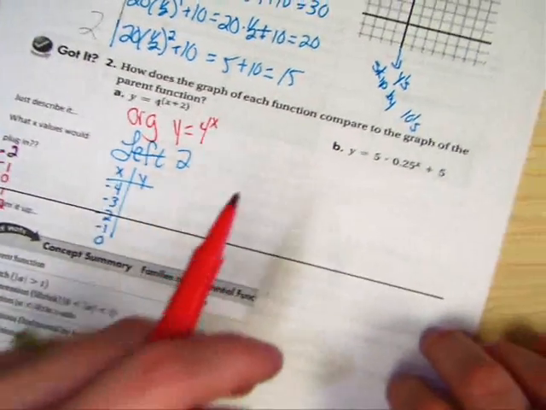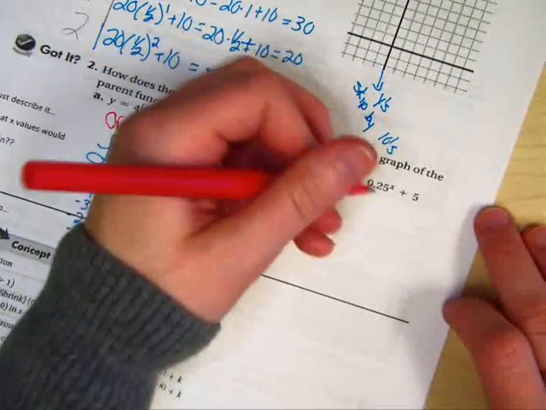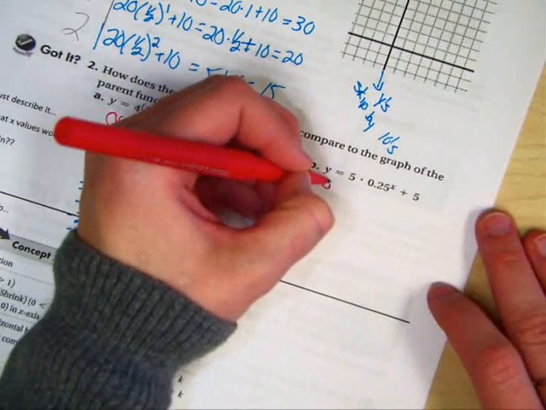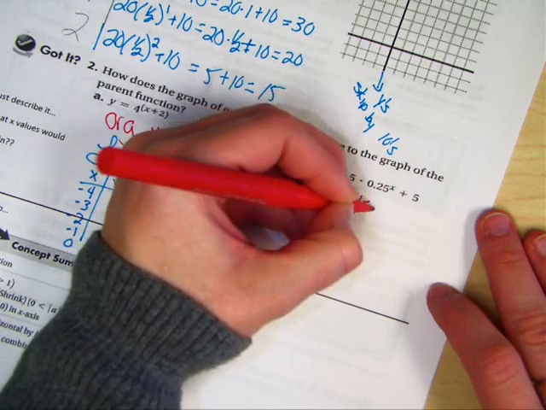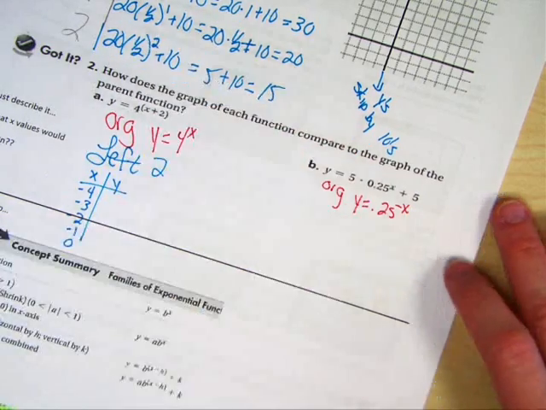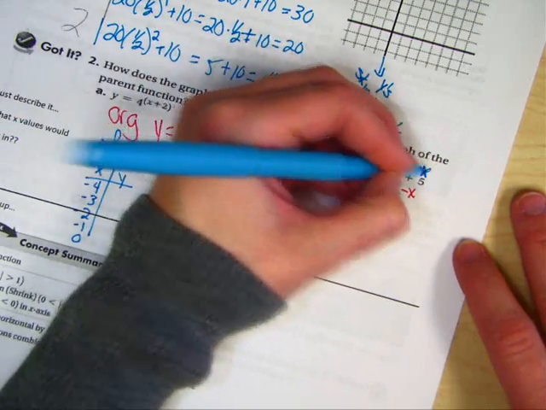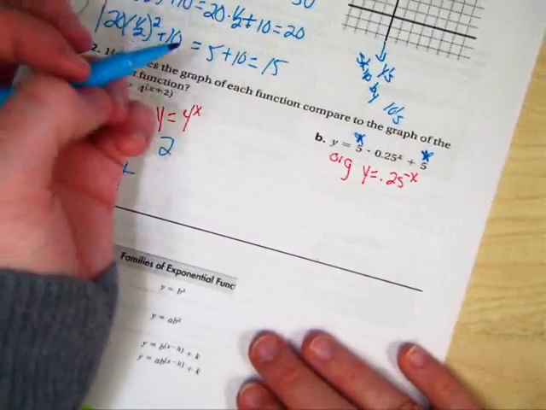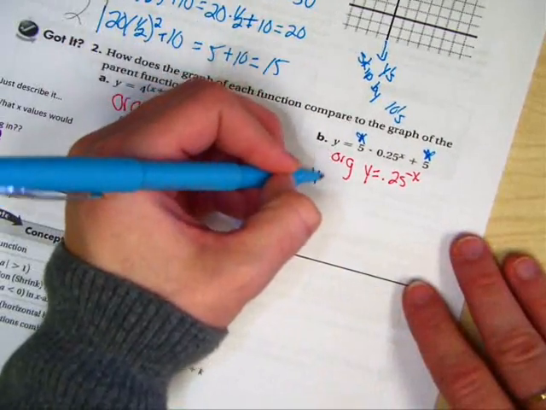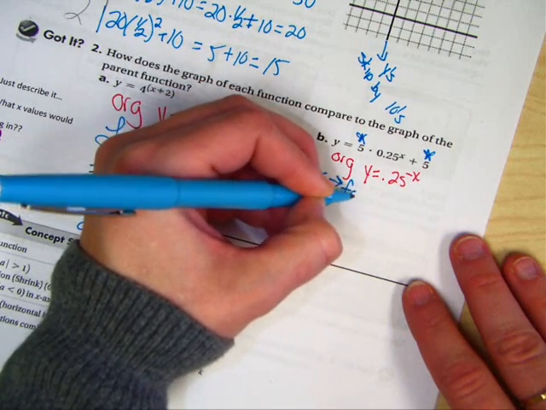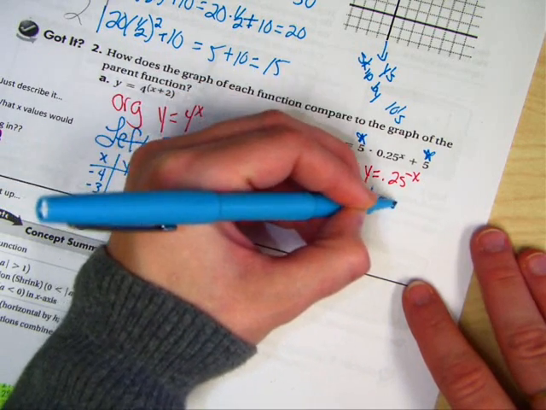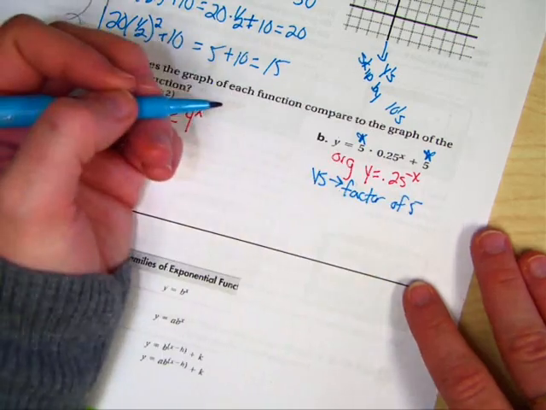Let's look at part B. Take away all of the extras, okay? So your original would just be y equals 0.25 to the x. So we got to talk about this new guy and this new guy, okay? We should be able to say that this is going to be vertically stretched by a factor of 5, and that comes from the front 5.